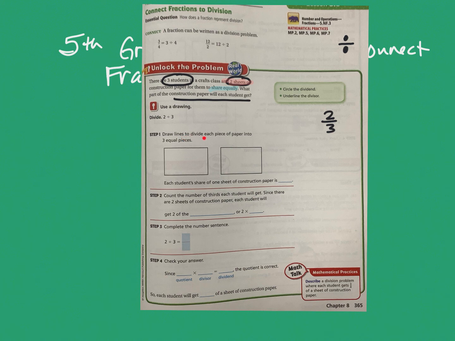We'll draw lines to divide each piece of paper into 3 equal pieces because each person is getting a third. 1 for me, 1 for you, 1 for our neighbor. That's the 3 students. Okay, each student's share of 1 sheet of construction paper is, I'll say that I'm red.